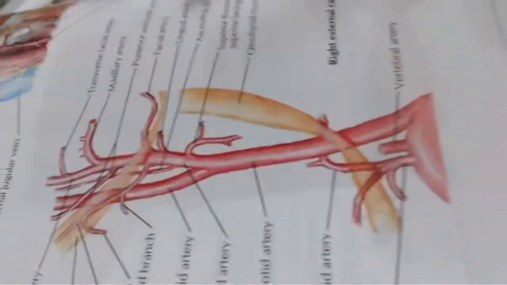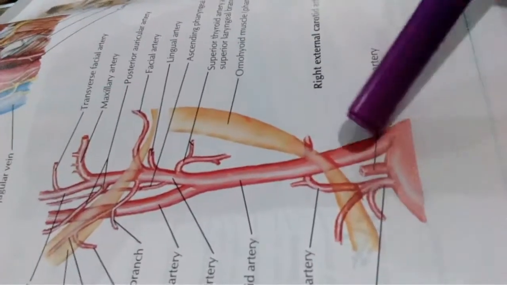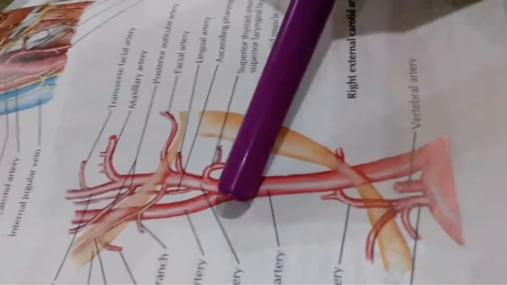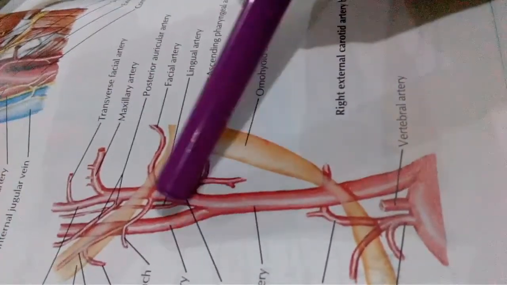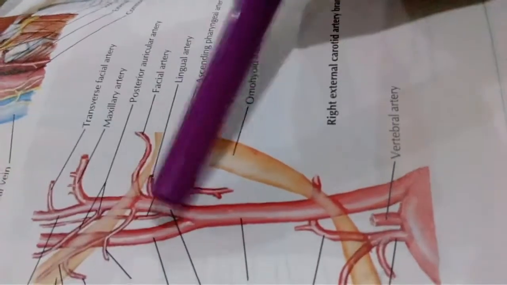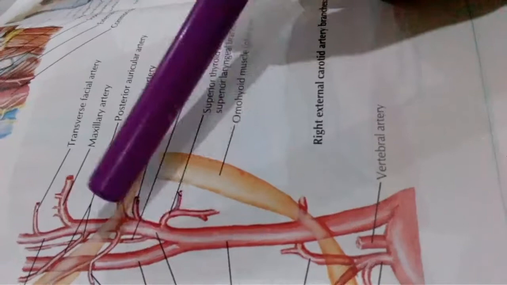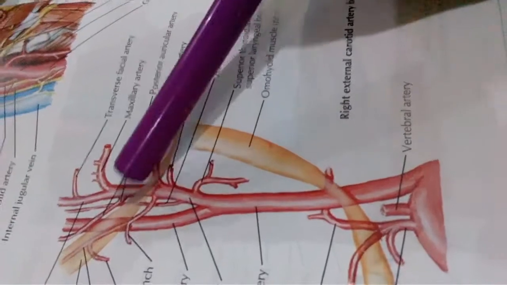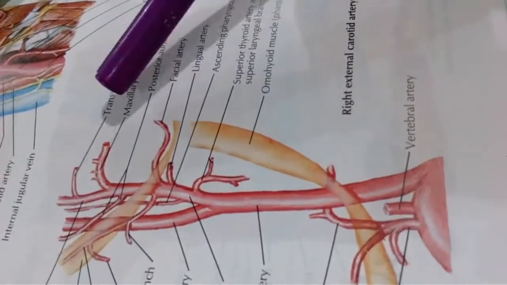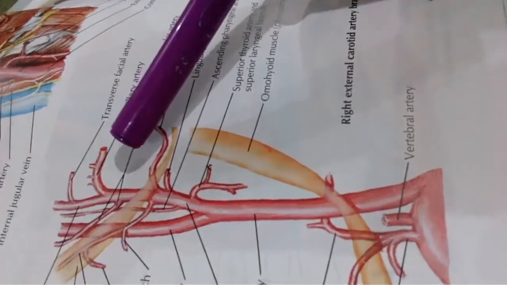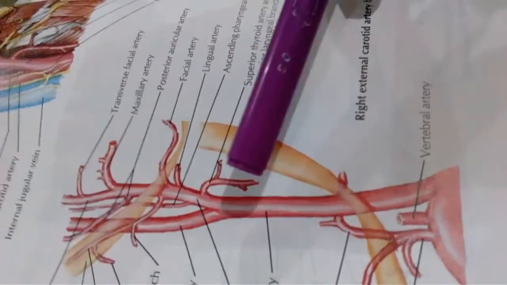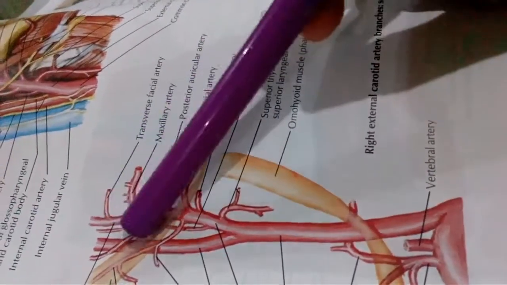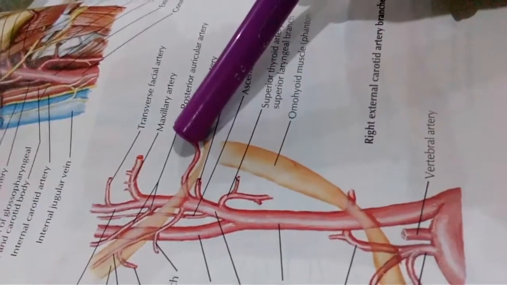Here we go. This is the aorta again, and here we have the common carotid artery, and here are the branches. This is the external carotid and this is the internal carotid. This external carotid divides into many branches, which I can explain to you further. There might be many branches like the lingual artery and the superior thyroid artery, which supplies the thyroid gland, etc. Anyway, here is the maxillary artery over here, and here we have the facial artery.